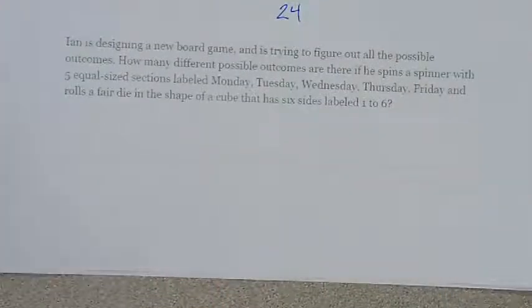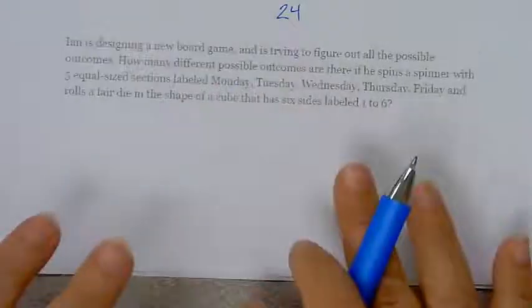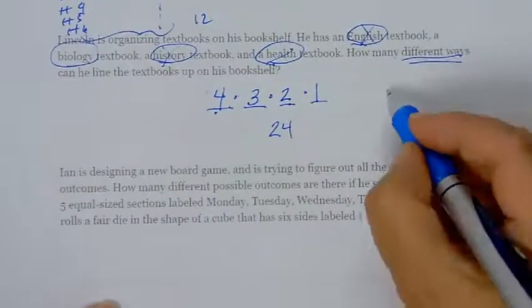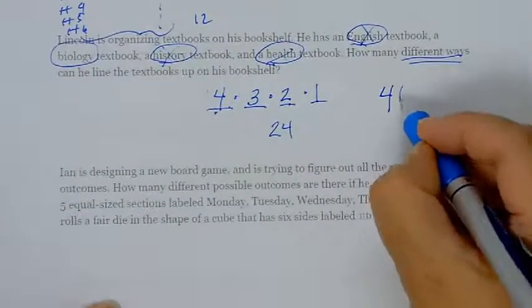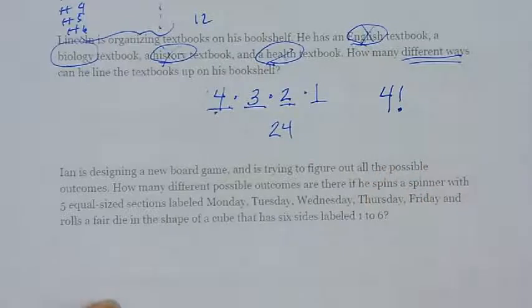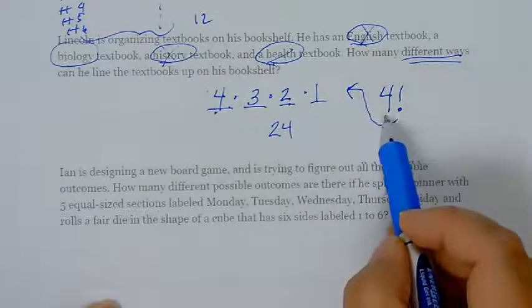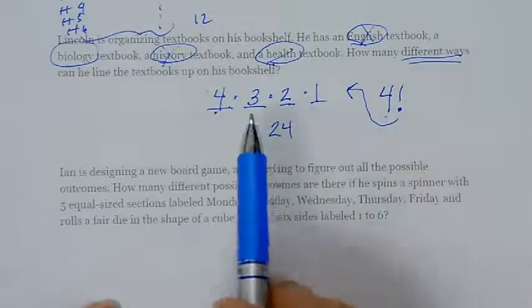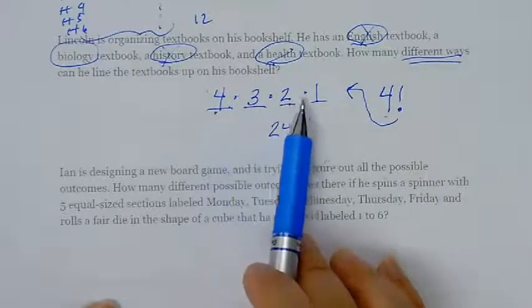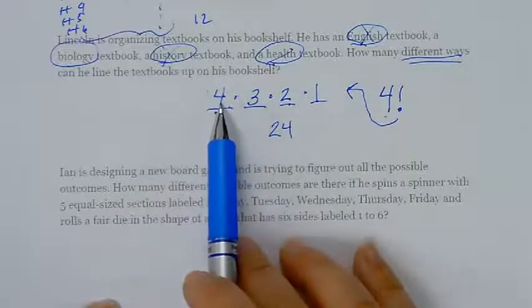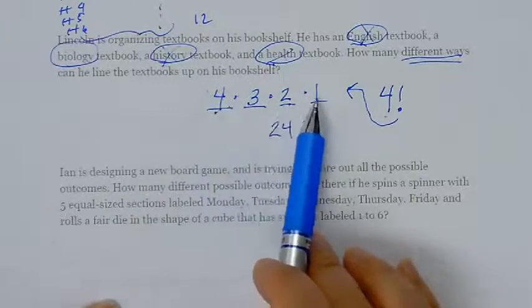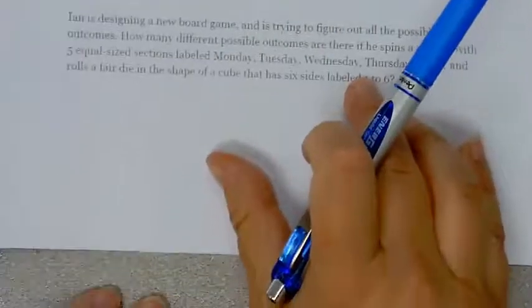I do want to go back to this one. You may at some point in time see something that looks like this, where you have 4 and an exclamation mark. This is a perfect example of that. When you take a number and have an exclamation mark, that means you take that number times each number underneath it. All right, let's look at the next one.